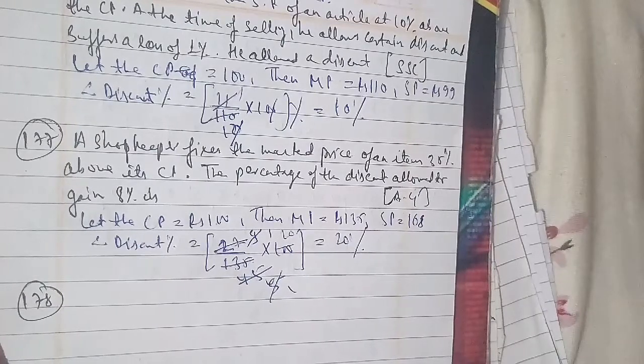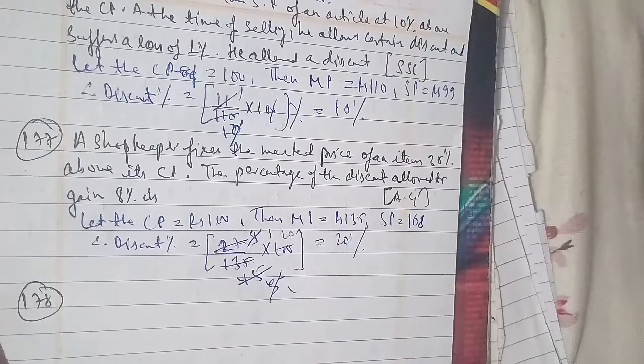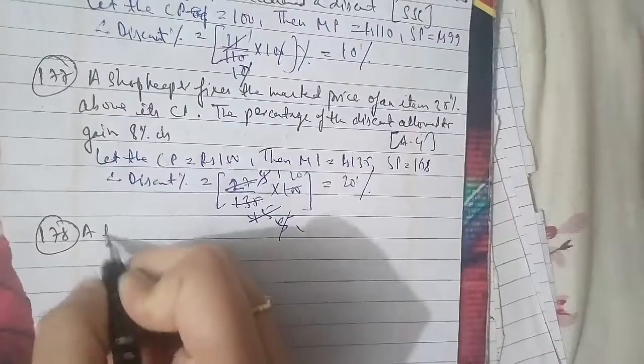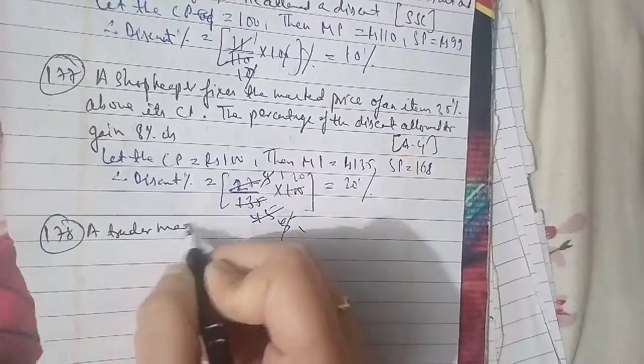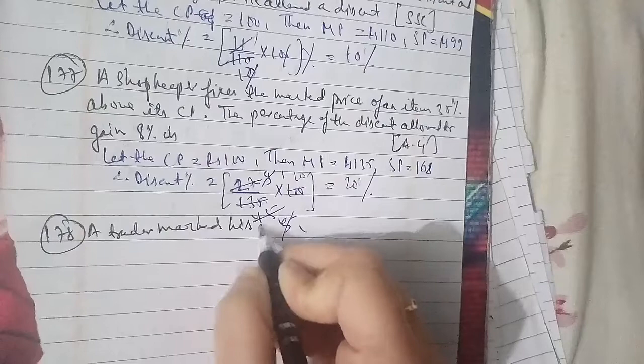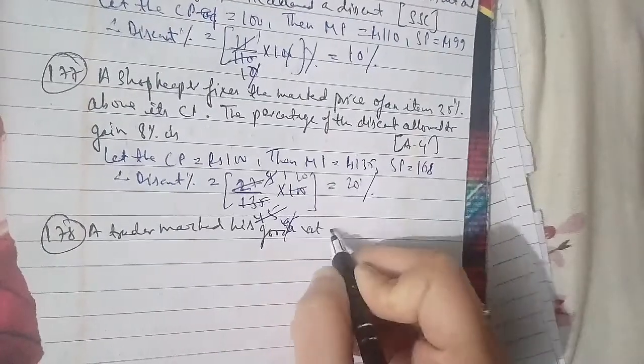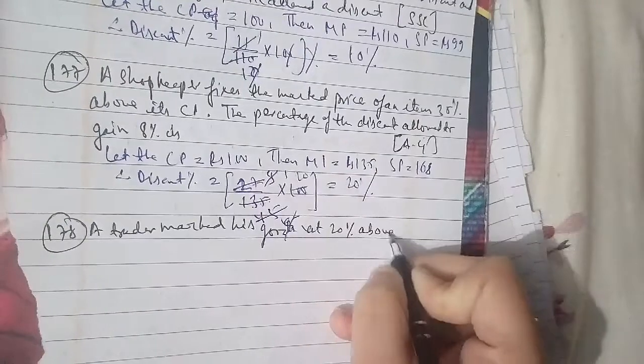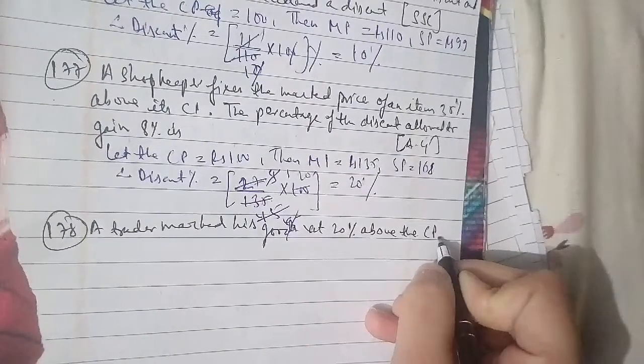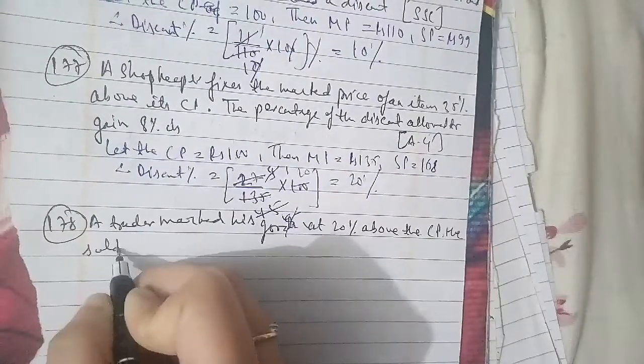He sold half the stock at marked price, 1/4 at a discount of 20% on the marked price, and the rest at a discount of 40% on the marked price.